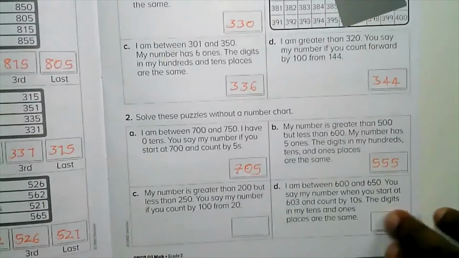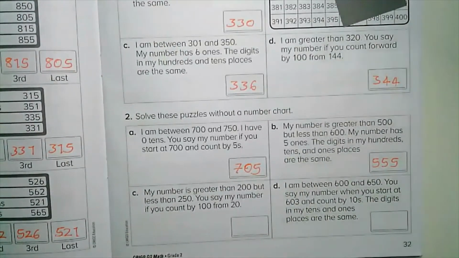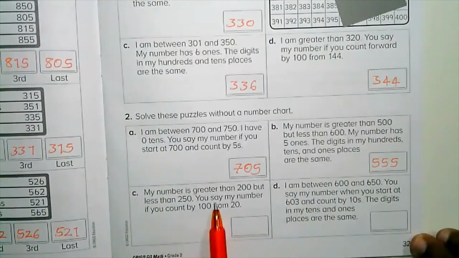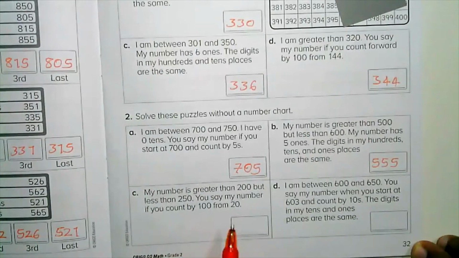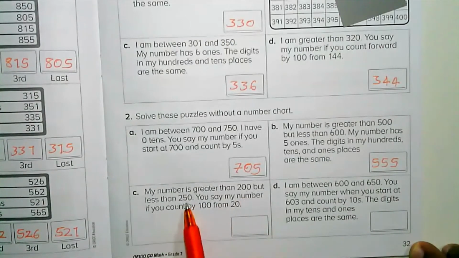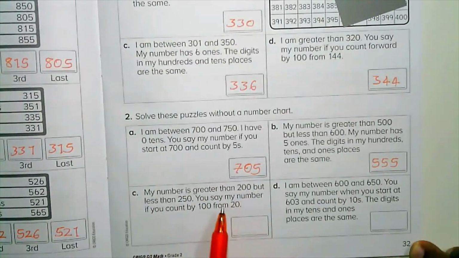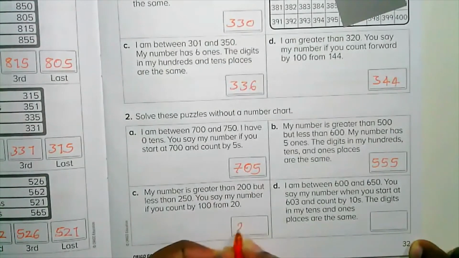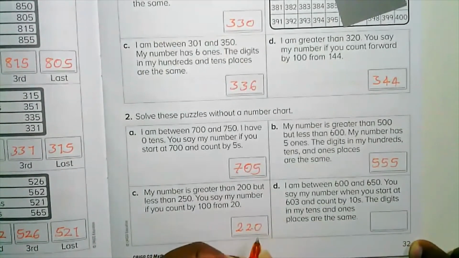Part C. My number is greater than 200 but less than 250. You say my number if you count by 100 from 20. Counting from 20 by 100: 20, 120, 220. Greater than 200 but less than 250. So the answer is 220.